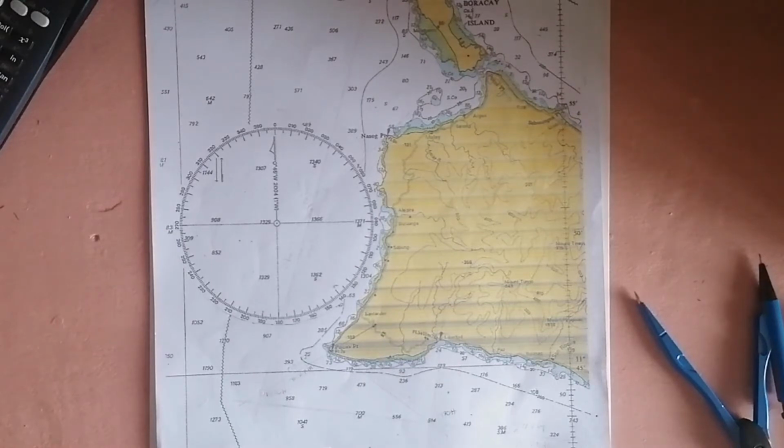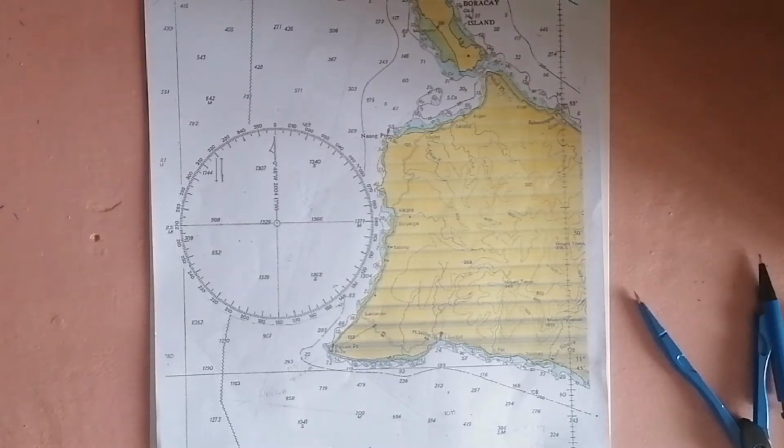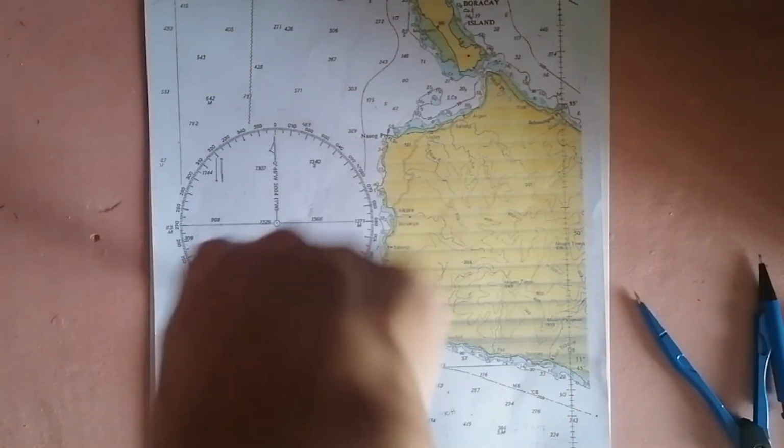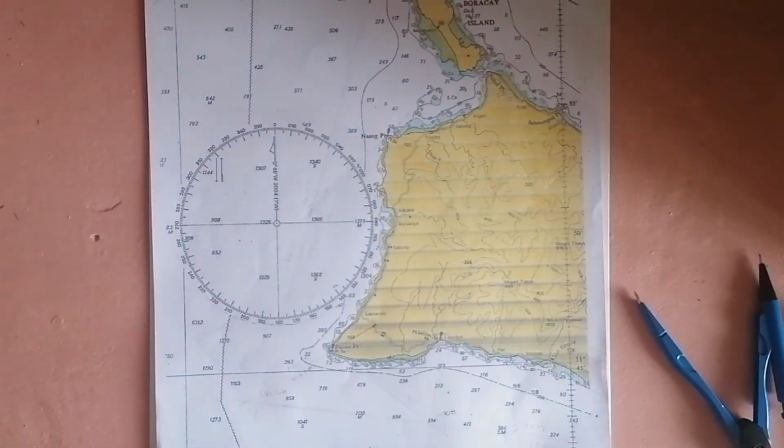So 90 degrees plus 278, so we'll have 368, but then 368 is over the 360 degrees on the compass repeater. We need to subtract those two, so the answer is 8 degrees. So that will be the first bearing for Libertad Lighthouse.